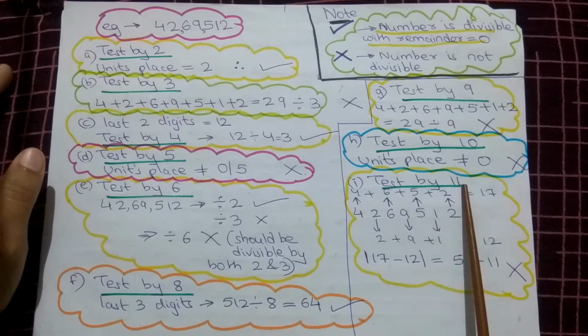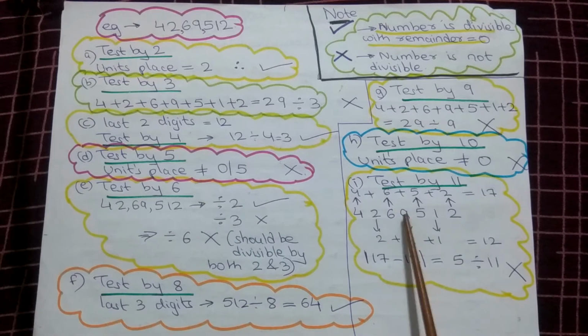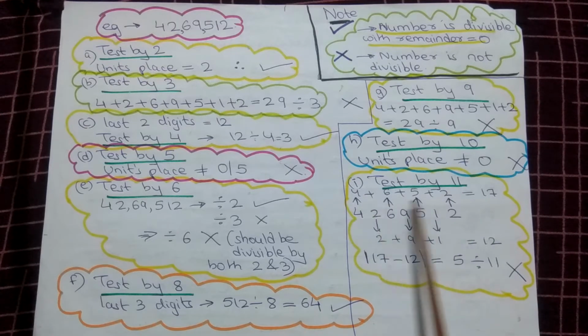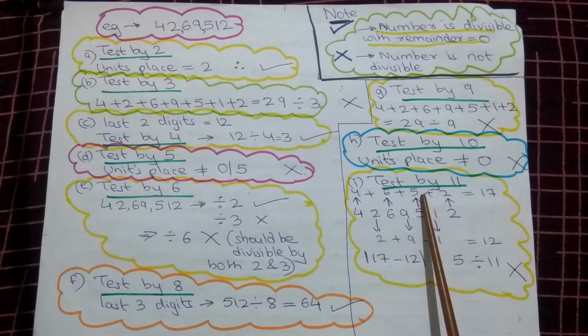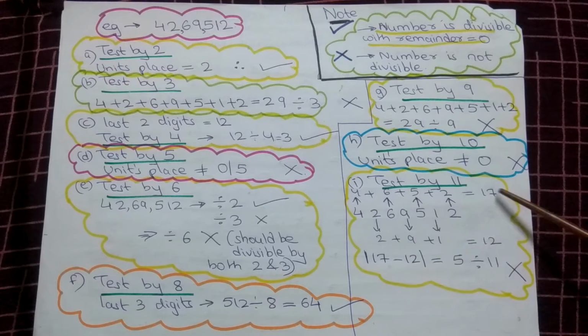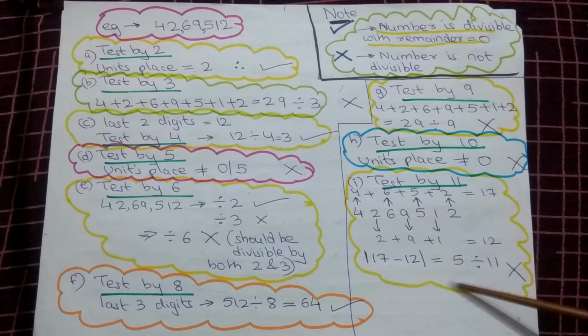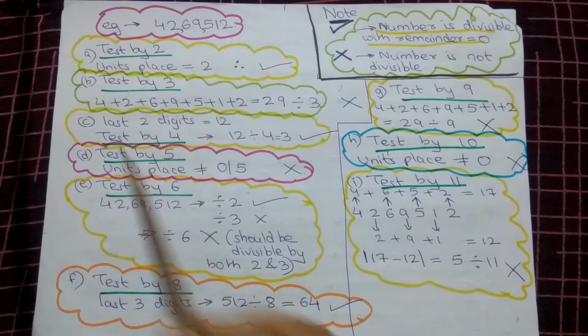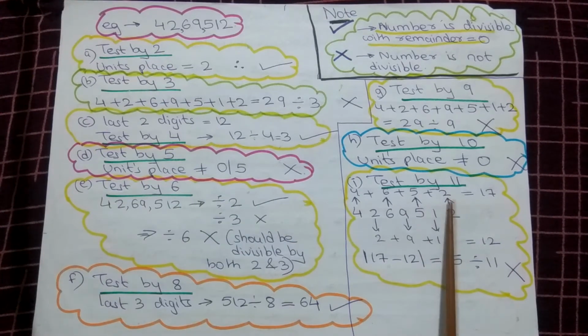Divisibility test by number 11. To find out the divisibility of a number by 11, we will first write the number and then we will add all the alternate digits. After adding the alternate digits, first we got the sum as 17 and the other alternate digits sum we got as 12. The difference between the sum of these two numbers, that means 17 minus 12, is 5. This positive difference is not divisible by the number 11, so our original number is not divisible by the number 11.